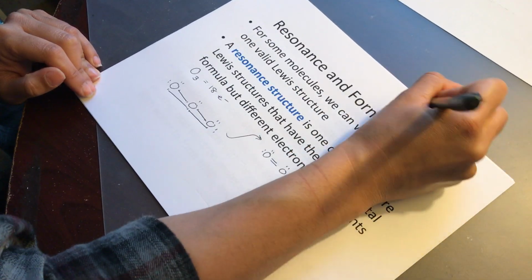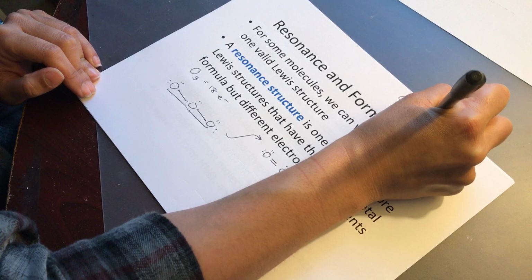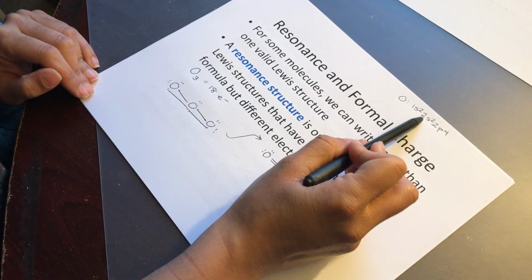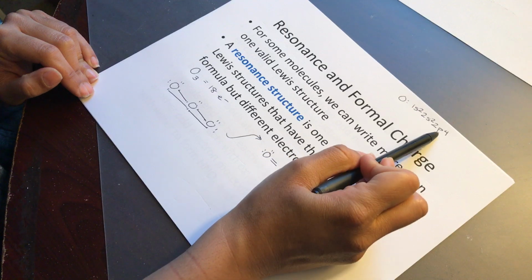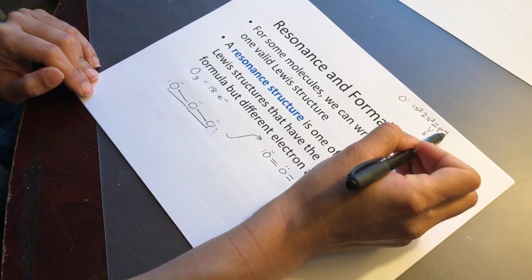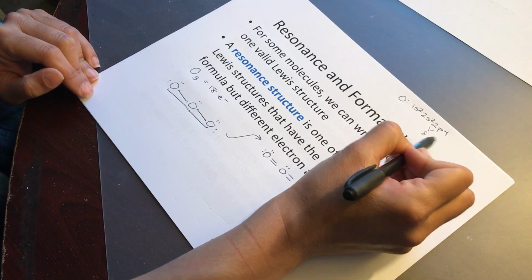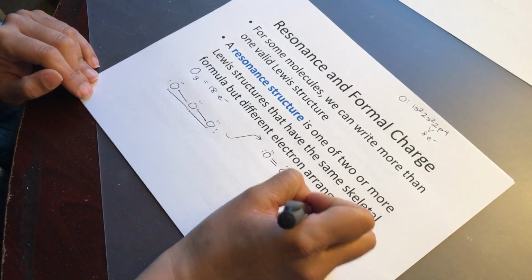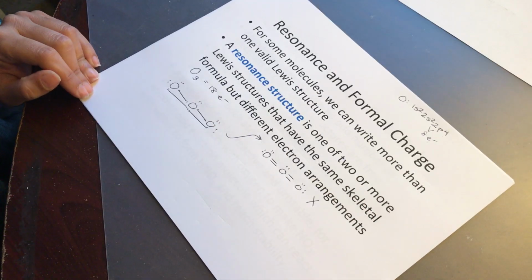Oxygen's electron configuration is 1s2, 2s2, 2p4. It has in its outer shell s and p orbitals. Now it can have up to 8 electrons because the p orbital can gain 2 more, but it cannot have more than that. So this is not the correct structure. How can I fix that?